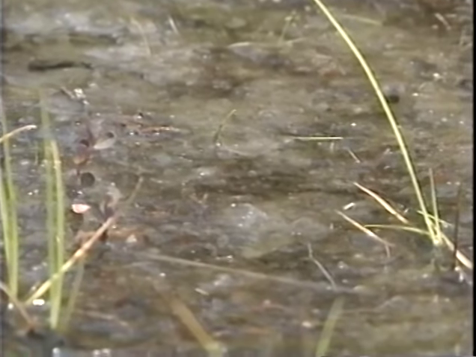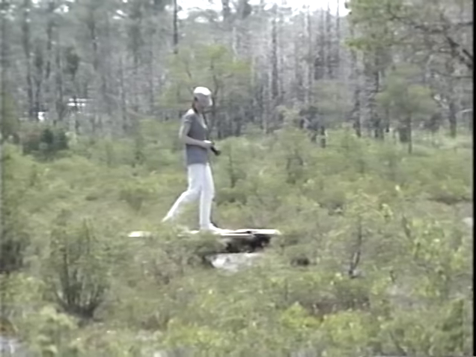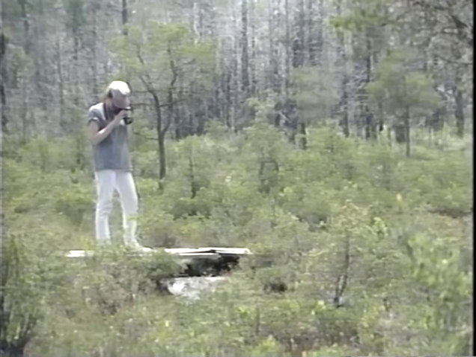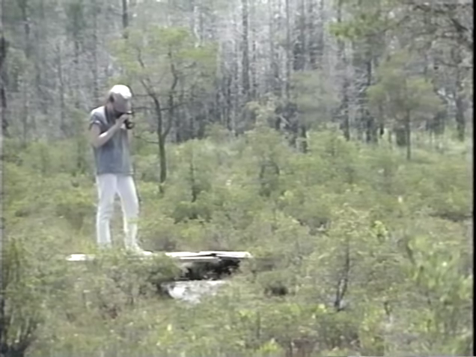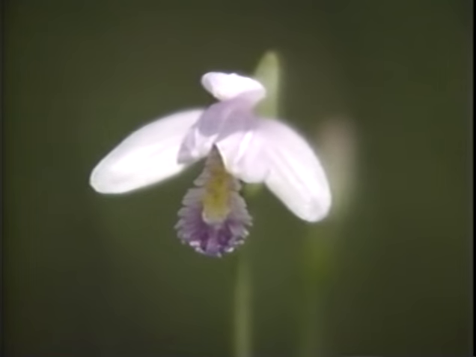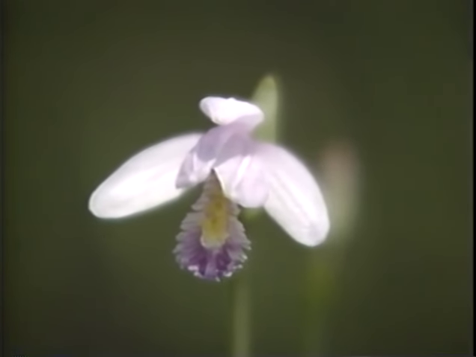Sometimes it forms on the surface of water so that walking on a bog is a little like walking on a waterbed. The easiest way to see a bog, in fact, is by walking on the more stable surface of a boardwalk. There are many interesting things to see. Often you will find different kinds of orchids, like this rose pogonia.